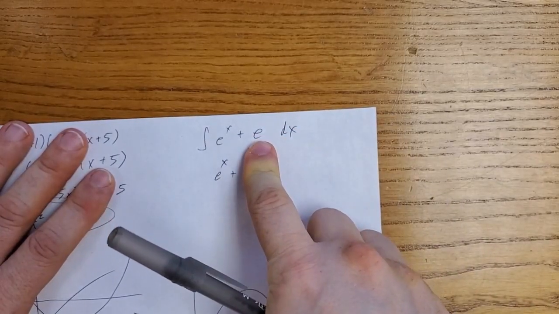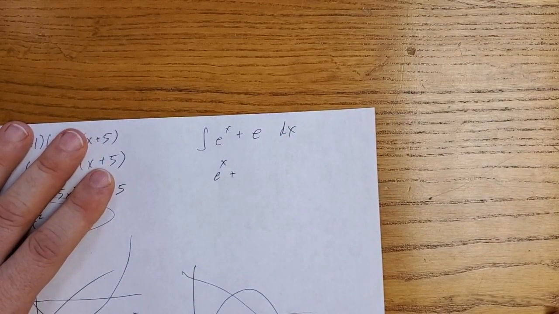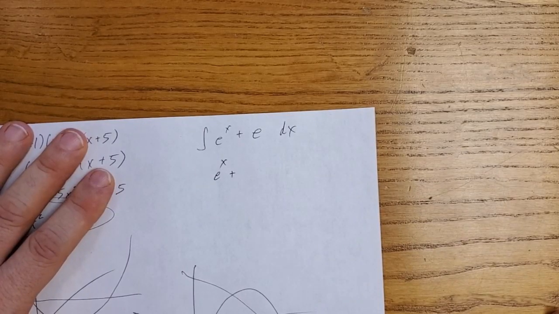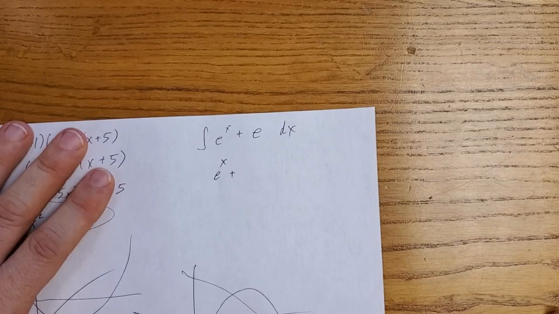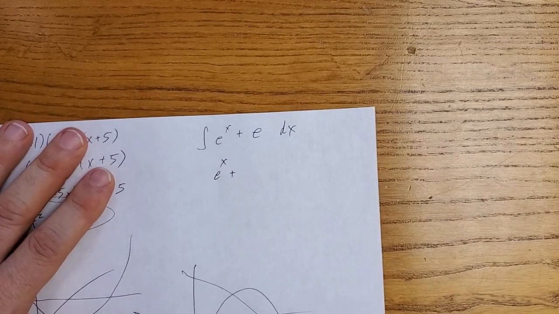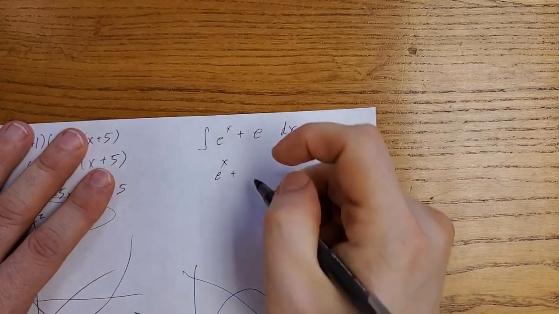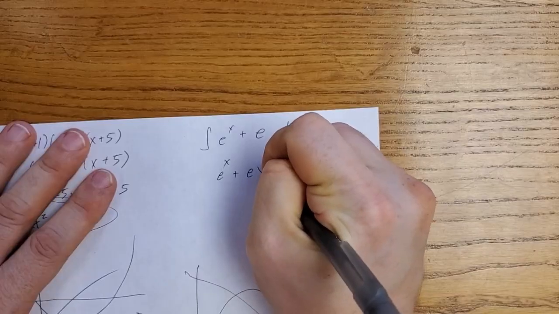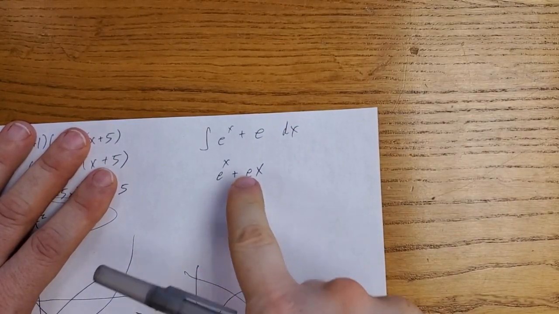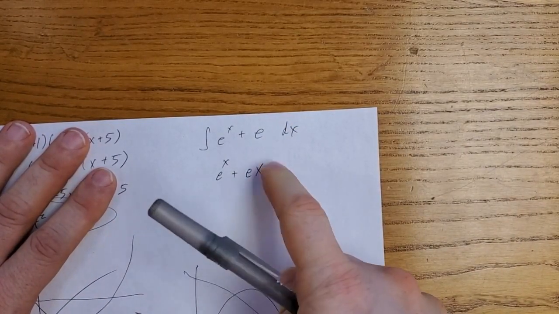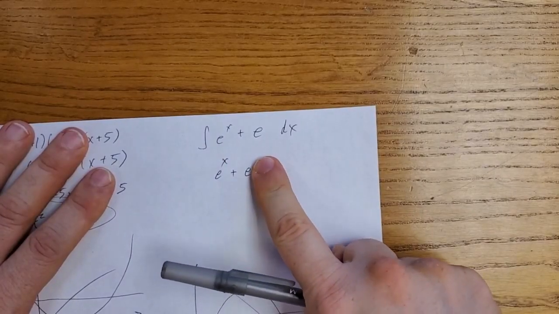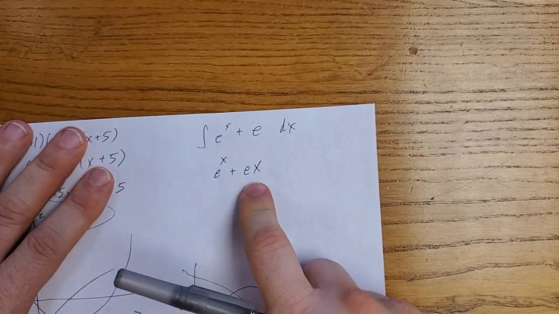Now here, the e is by itself, so it's just a constant like any other number, like if it was a 4 or a 5 or a 10. And so when you integrate that, you're doing the reverse of a derivative, so it's just multiplied by an x, because if you were taking the derivative of that, 1 comes out in front, the x goes away, and you're left with e.